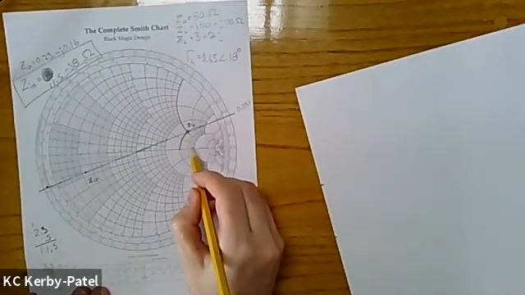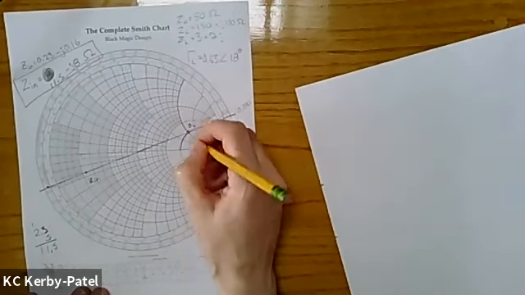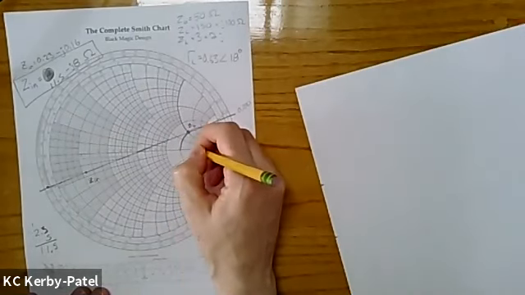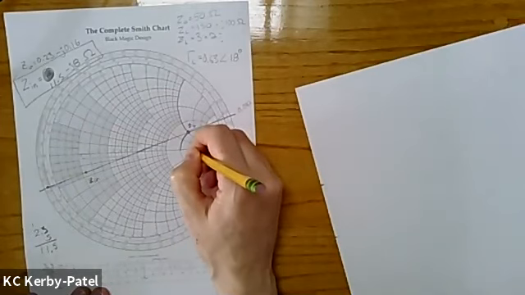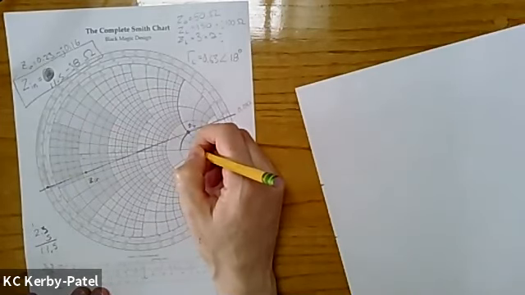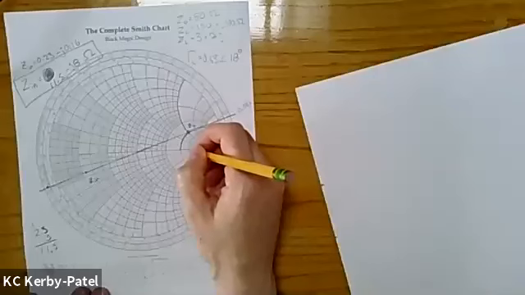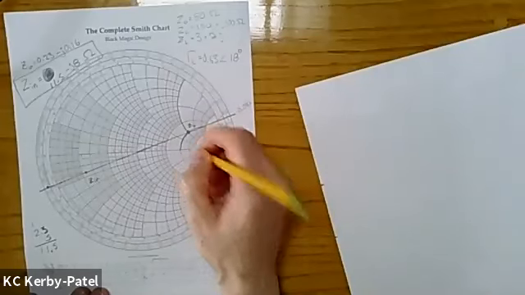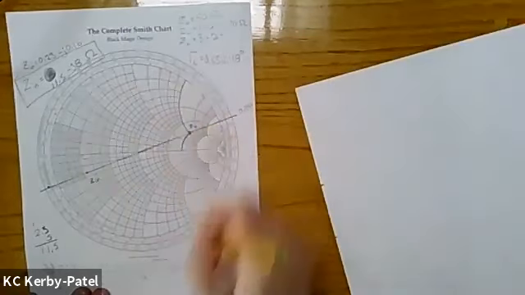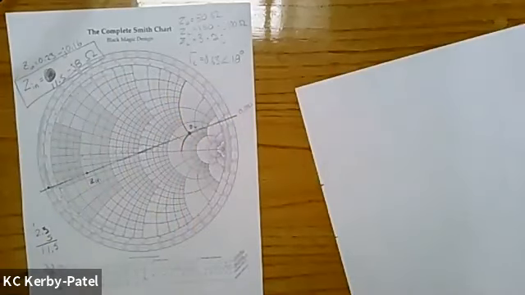When it crosses the real line over here, the value of normalized impedance that you read off for the input impedance is also equal to the standing wave ratio. Smith charts are crazy useful and super cool. They have all of this information embedded in them.